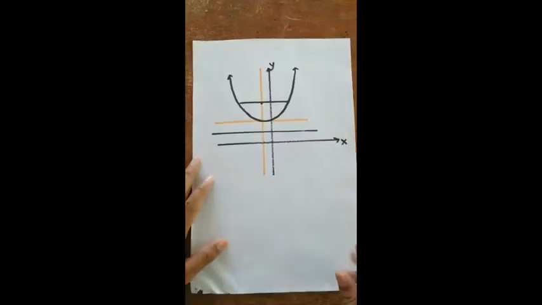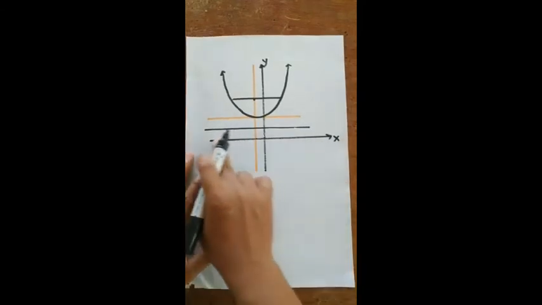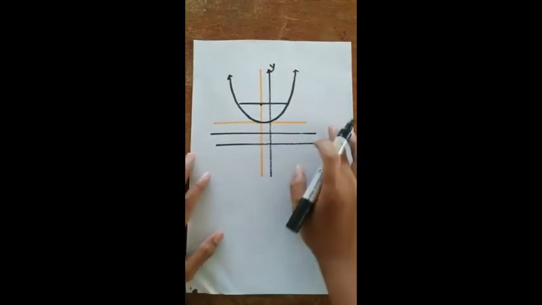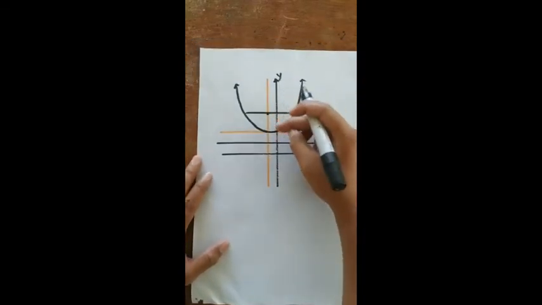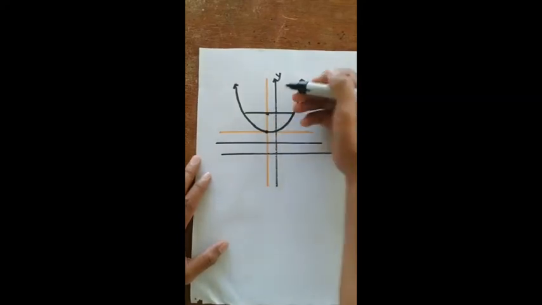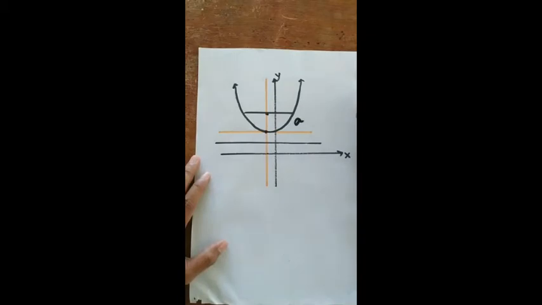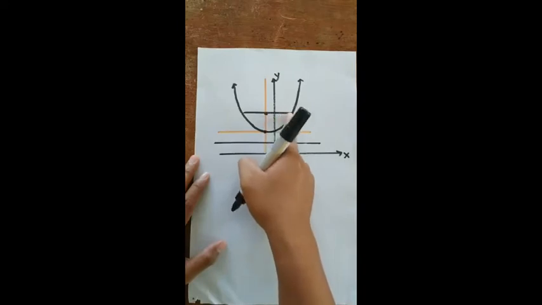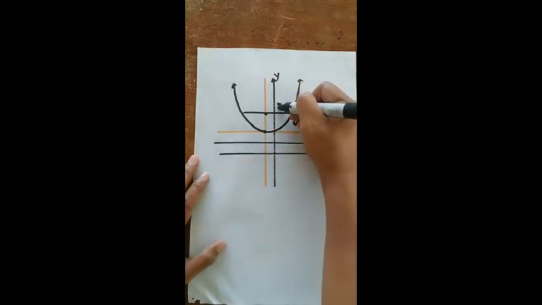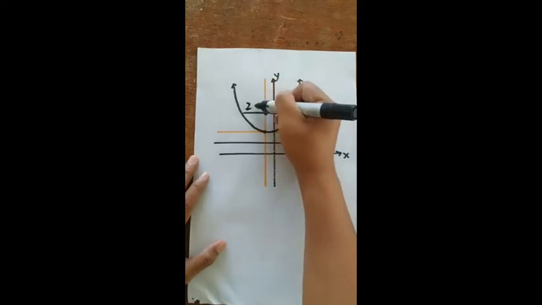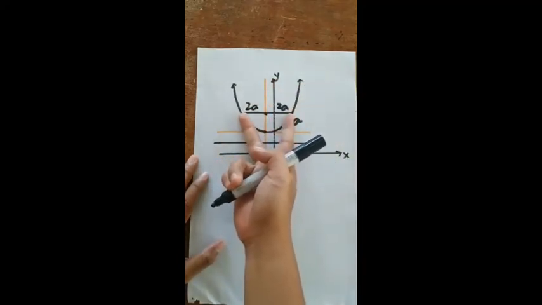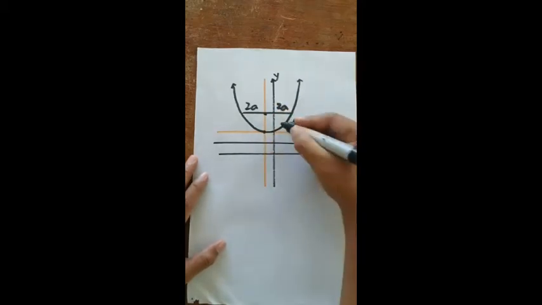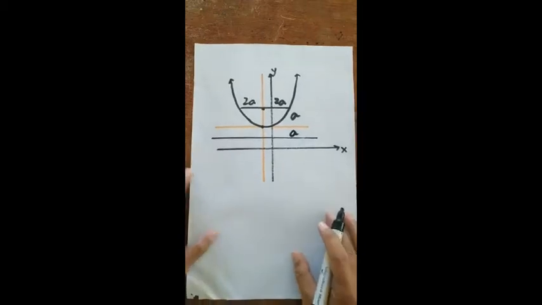You also need to remember that with vertex at (h, k), this is our x and y, so this is our h and our k. The length from our vertex to our focus is still given by a, and the length from our focus to a point on the parabola is given by 2a. The length of the latus rectum is 4a, and the length from our vertex to our directrix is also a. You need to remember that.